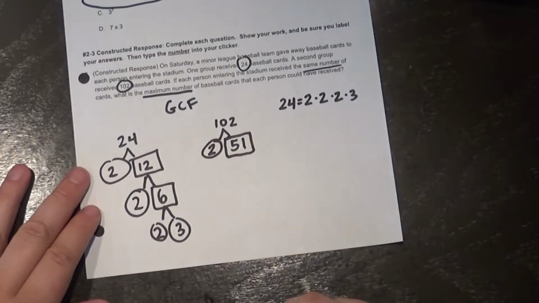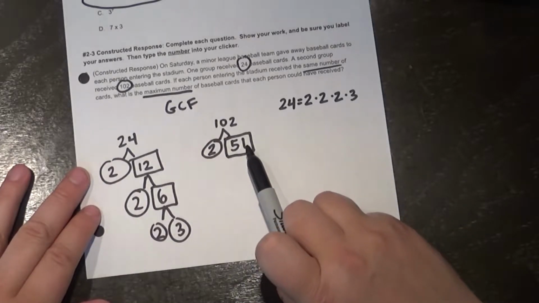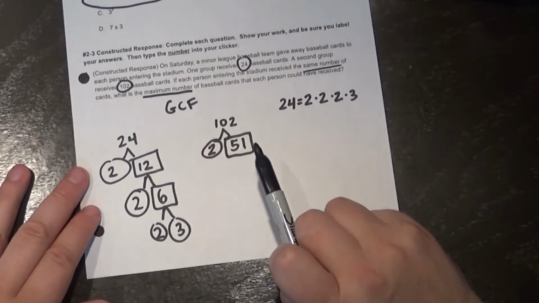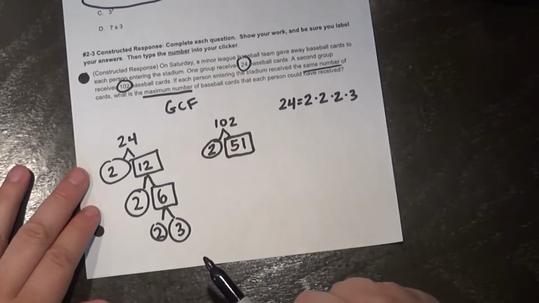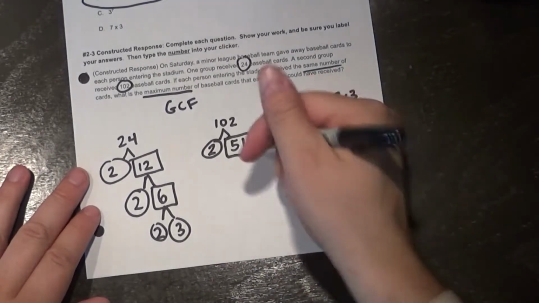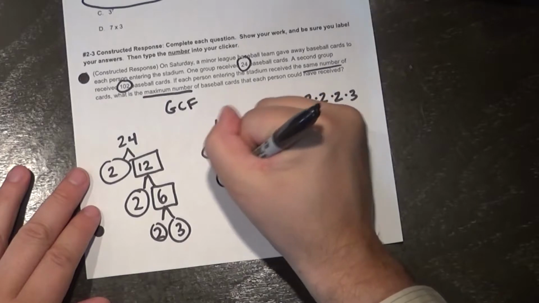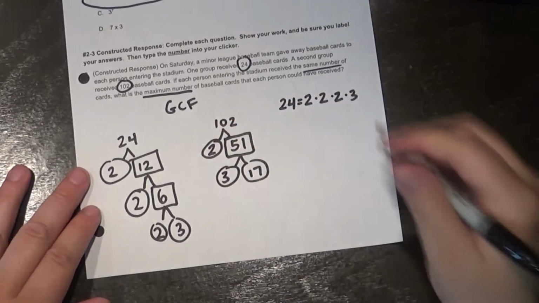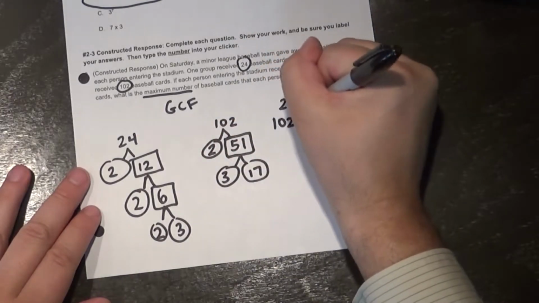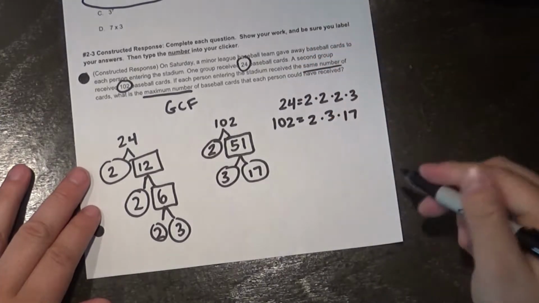Okay, if we follow our divisibility rules, I could take my numbers, add them up, and the sum of those digits, if it's divisible by 3, I know that 51 is divisible by 3. So 5 plus 1 is 6. 6 is divisible by 3. Therefore, 51 is. I'll say 3 times 17. Now, both of those numbers are prime. So I'll say 102 is equal to 2 times 3 times 17.